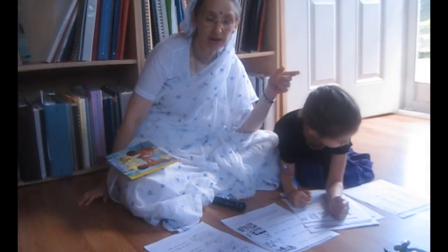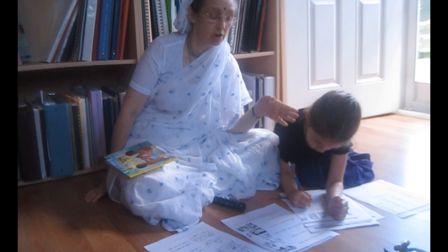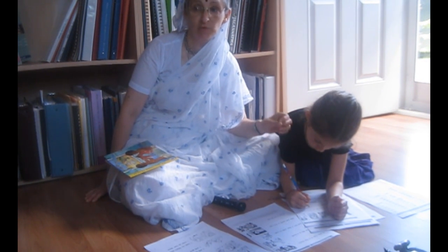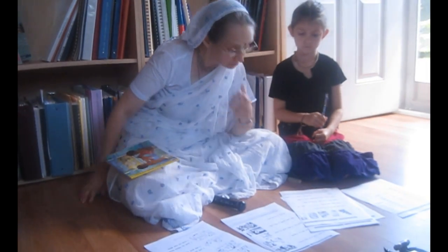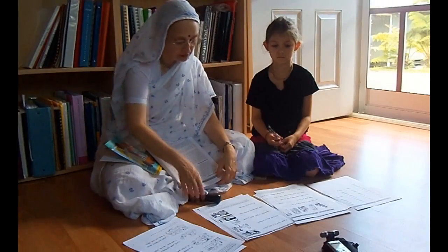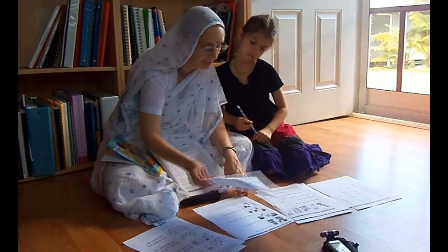We don't need to finish this one. Now, for an exercise like this, we would have had to already have taught the students how to form the letters properly. Okay. All right, let's look at this page.